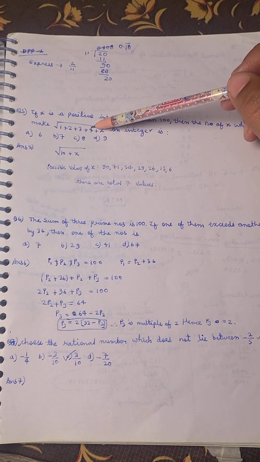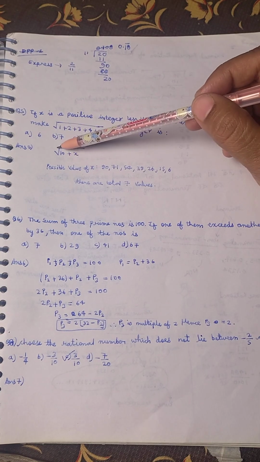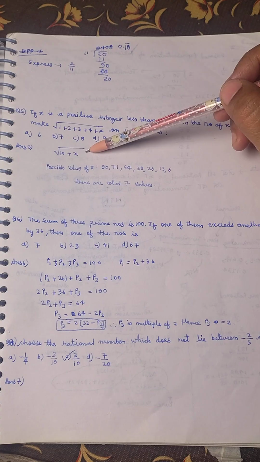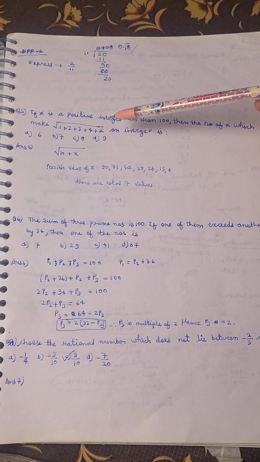So we'll sum these numbers 4, 3, 2 and 1, we get 10. So under root 10 plus x, we have this number, and we want to find out the values of x which can make this number an integer.